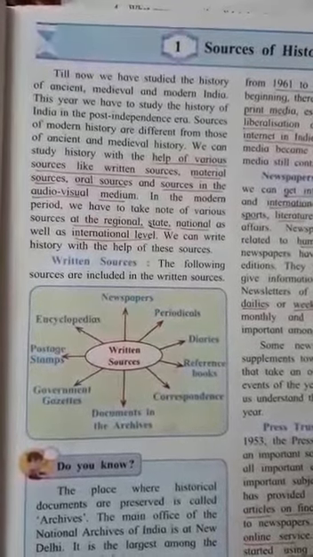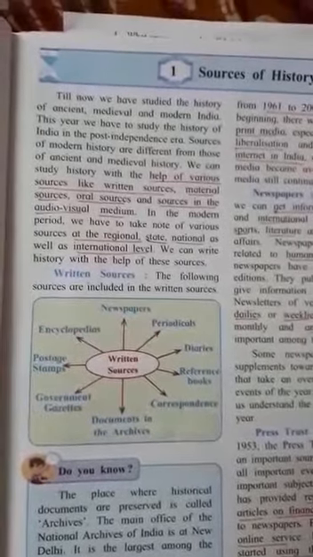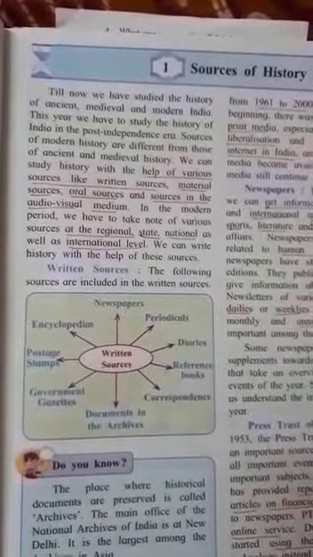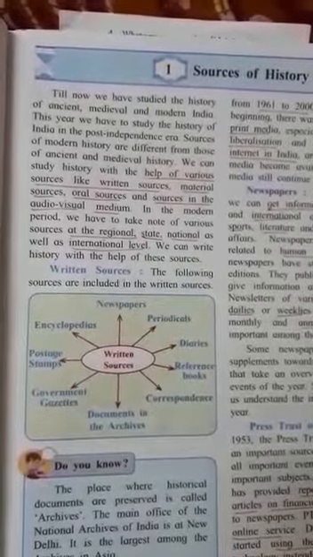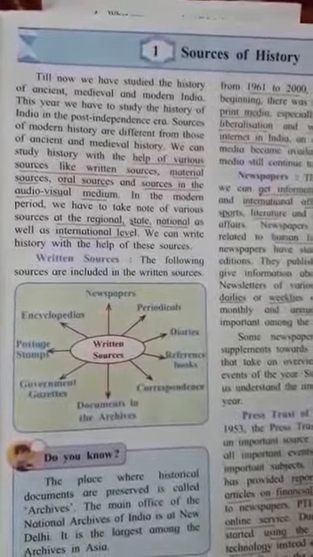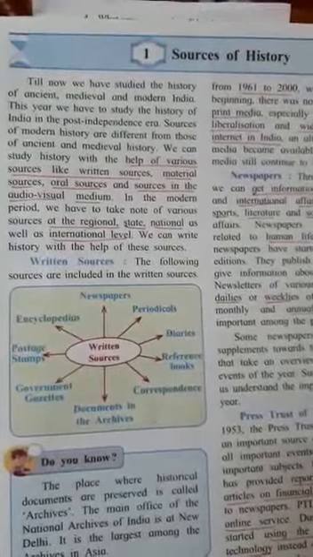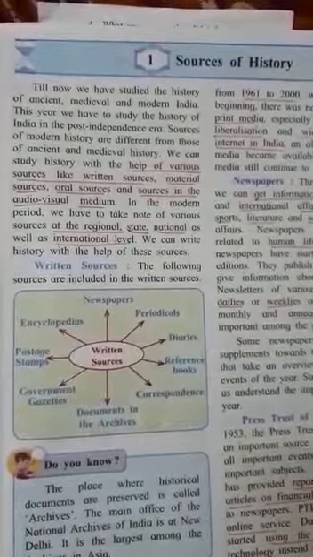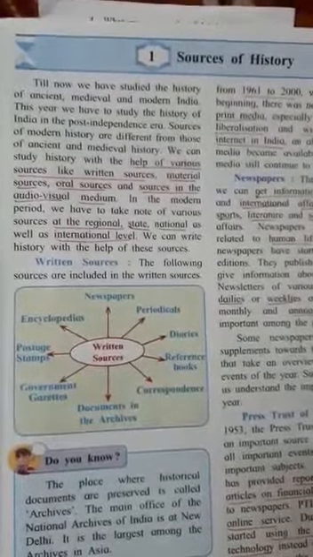Okay, now the written sources. Now what are the written sources? The written sources must be the newspapers, magazines, okay, then small books, that all. Then periodical means the timeline from which period to which period. Then diaries, that is the written form, diary. Then reference book, we are having historical reference book. Then correspondence, then document in the archives.